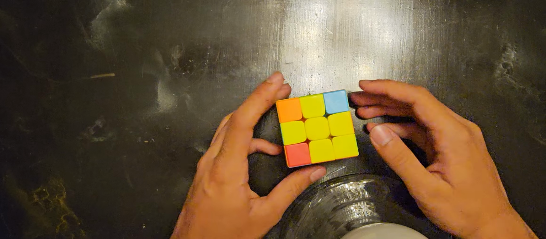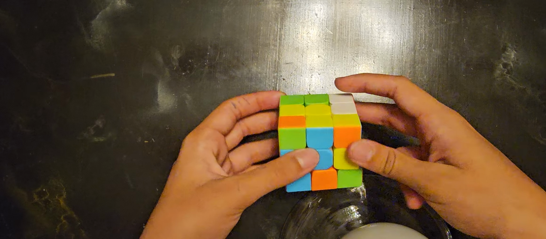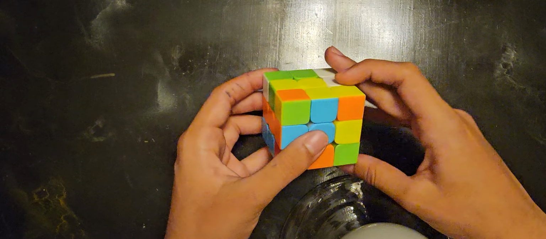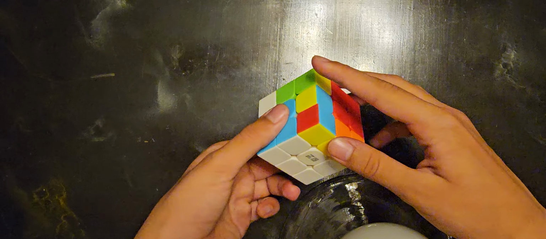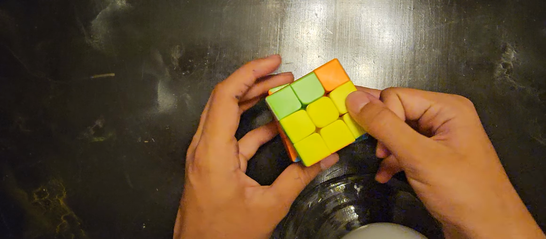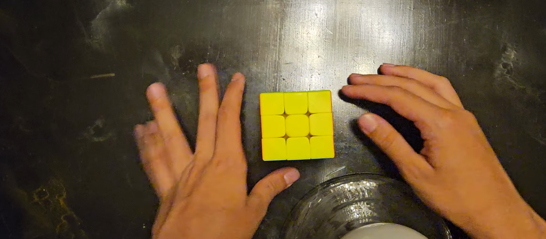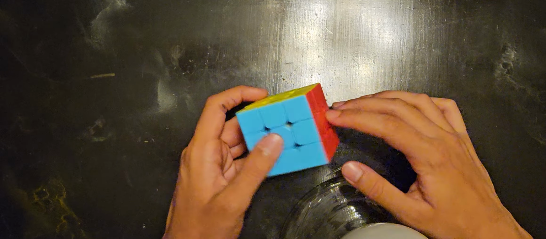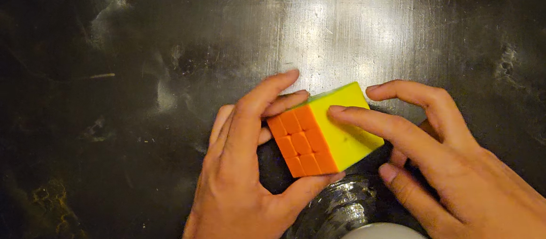So you do R prime, U prime, R prime to take this pair out, and then D prime, and then go into this sort of commutator like this, and then R2, U, insert the pair back in with R prime, U, R. So let's get into the third case, where we'll have the front 2 permuted and the back 2 need to swap.